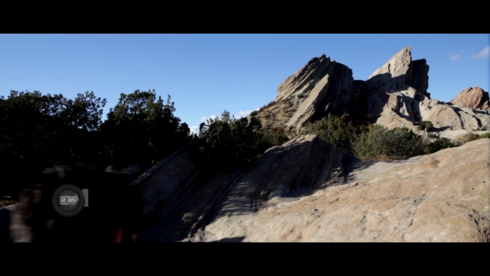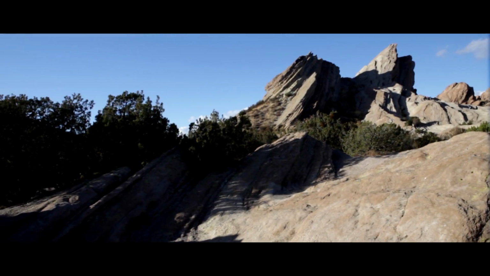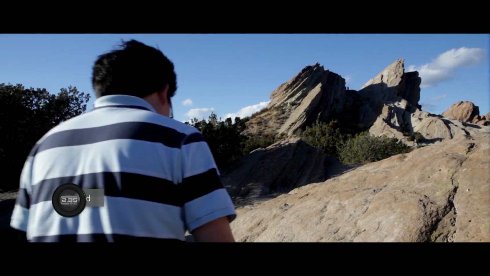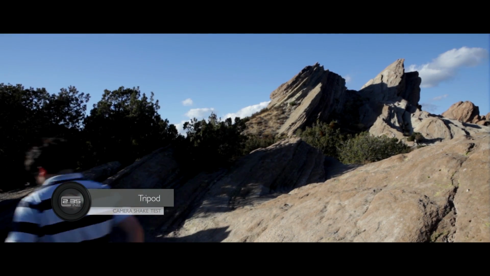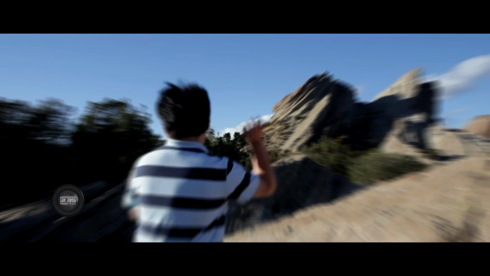In this first shot, we use the shoulder rig to try to create the camera shakiness in production. In the second shot, we let the actor act out the shake so that we can recreate the shake in post. Here is the video that we created in post.